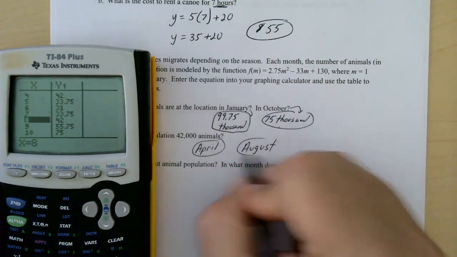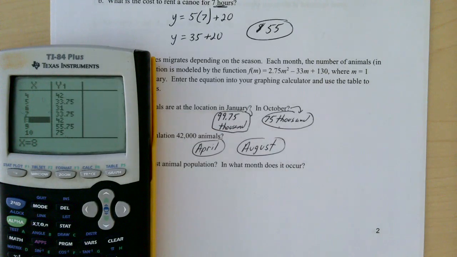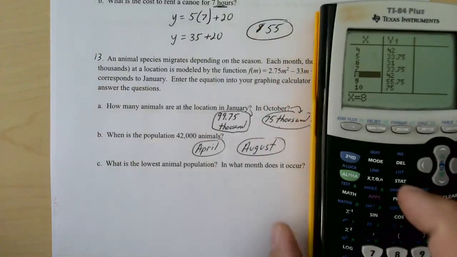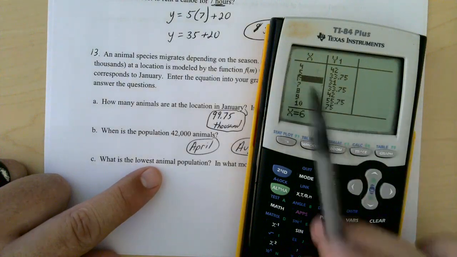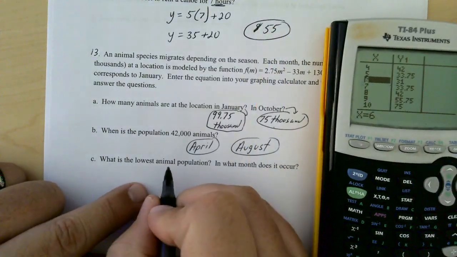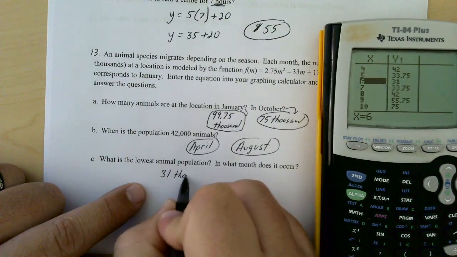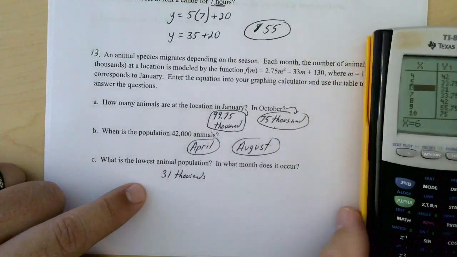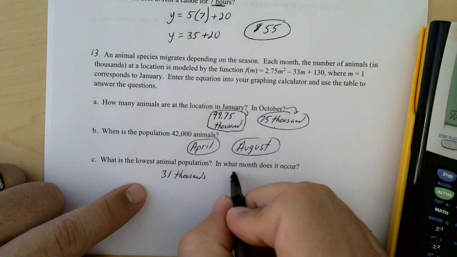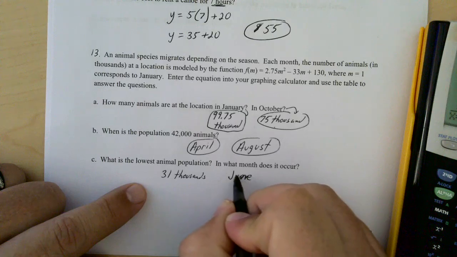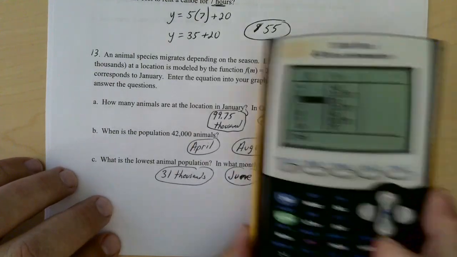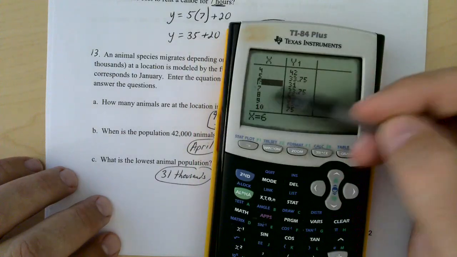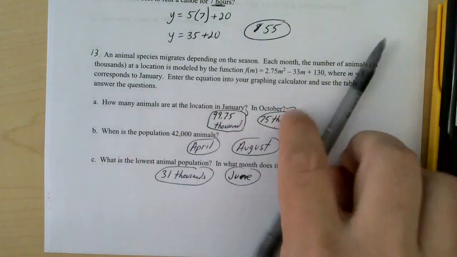Okay, so again, interpret this table. That's so much of math, understanding inputs and outputs for a particular situation, okay? And then what is the lowest population? Well, that occurred at my vertex, which we know is in June. So what is the lowest population? Well, that's just when we had 31,000 animals, okay? And then in what month did it occur? It was the 6th month, which is June. I should be able to spell June. Okay, that hopefully makes sense. You just had to rely on your calculator and understand your inputs, understand your outputs to answer that question.